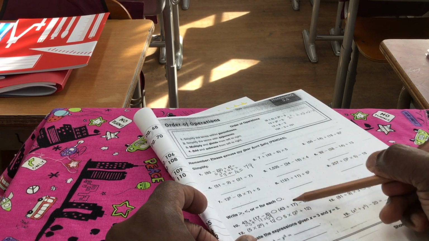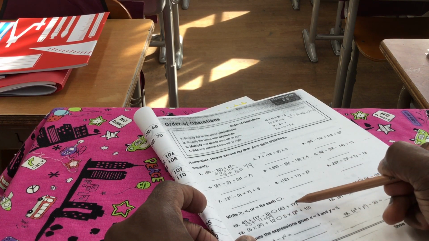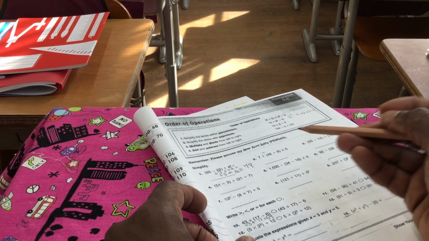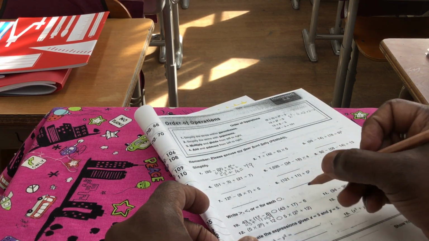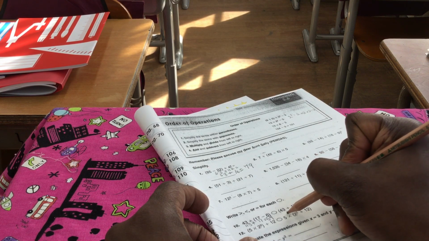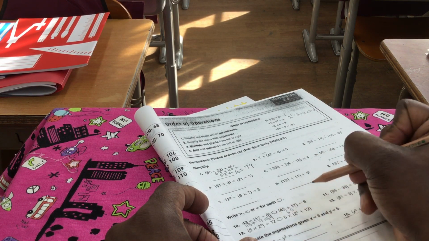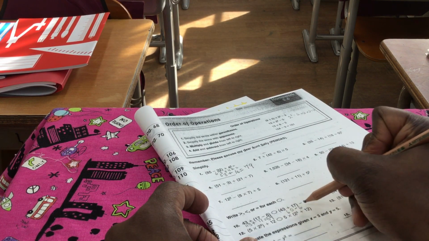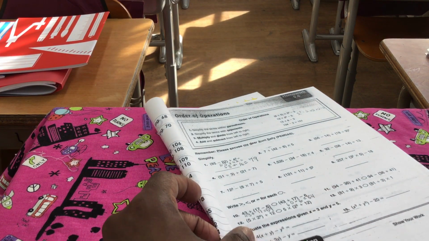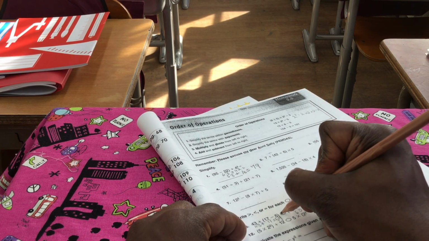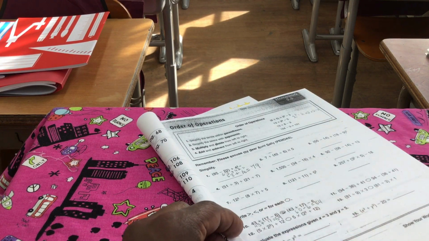Let's do the next set. 43 plus 17. Well, we do what's in parentheses first. That's going to give us 60. 60 minus 6, that's going to give us 54. So these are equal. Okay?